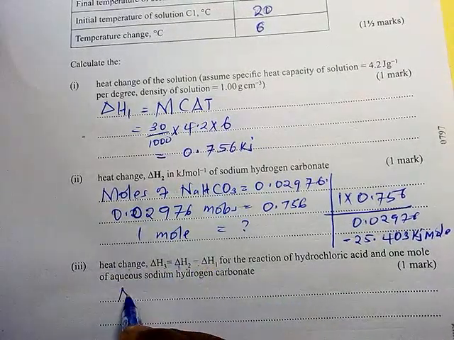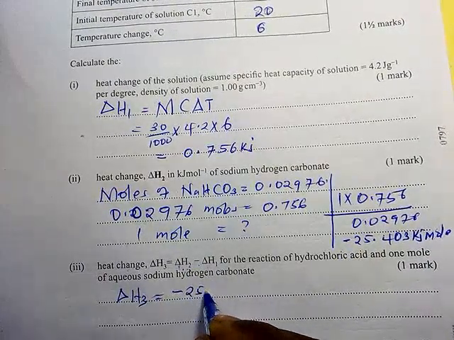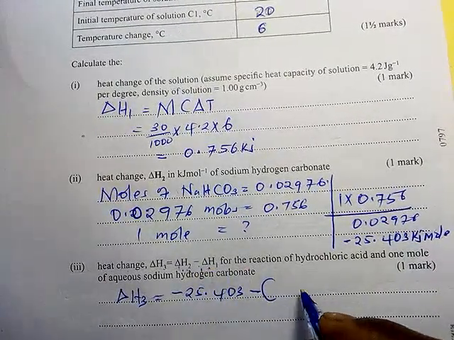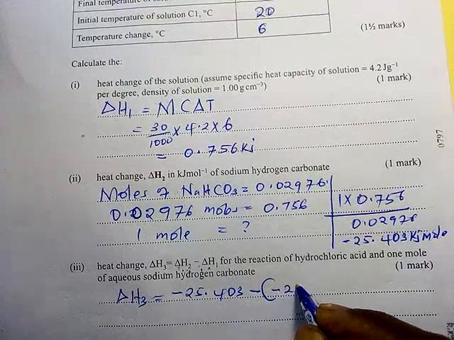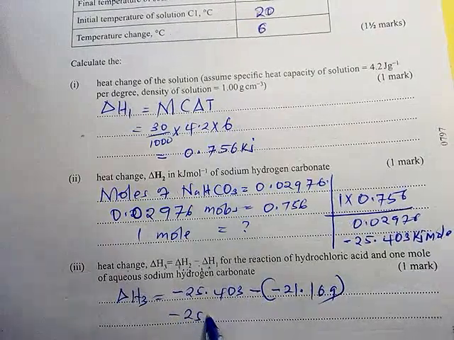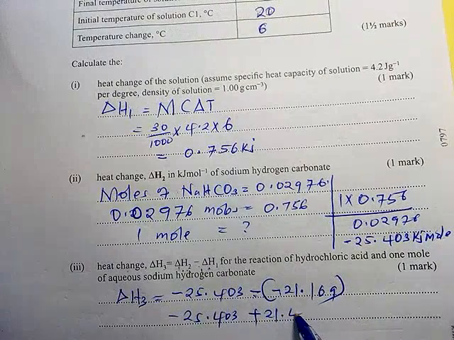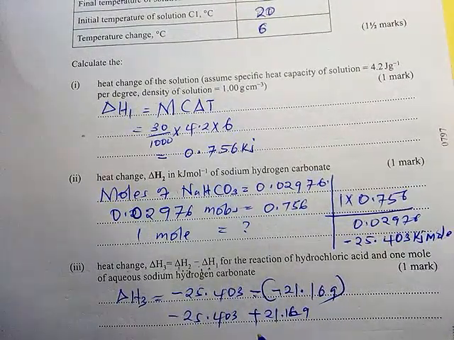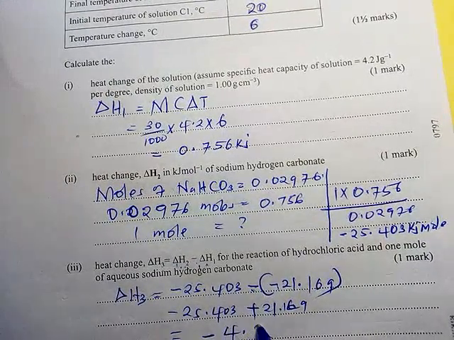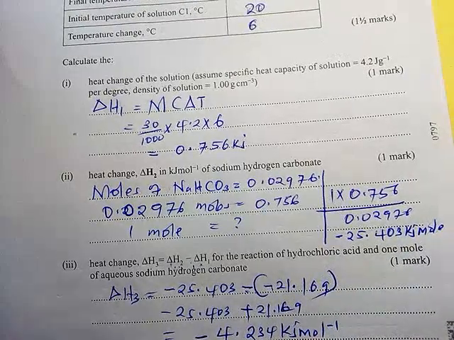Therefore H3 equals change in H2, which is negative 25.403, minus, but whatever we are subtracting is a negative 21.169. Therefore negative 25.403, negative becomes positive 21.169, and the final answer should be negative 4.234 kilojoules per mole. So that is H3.